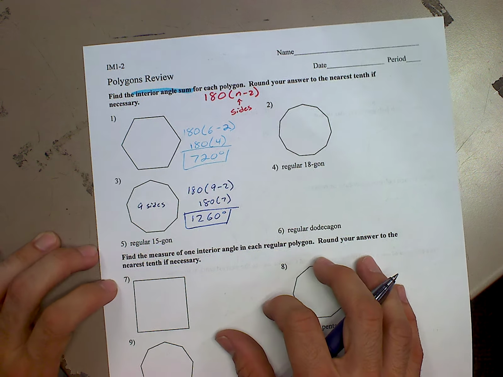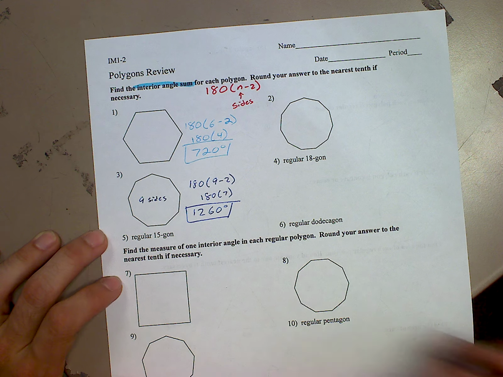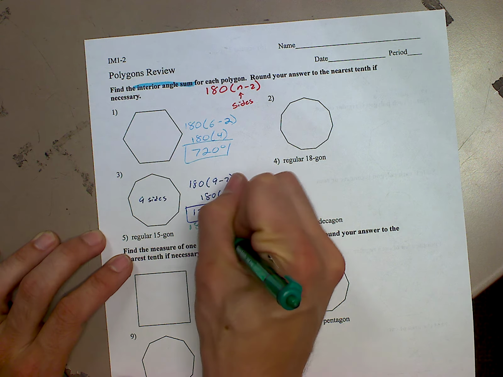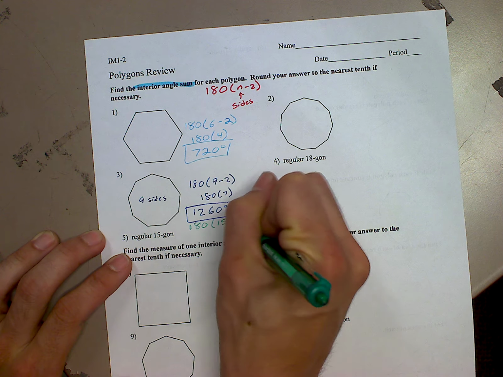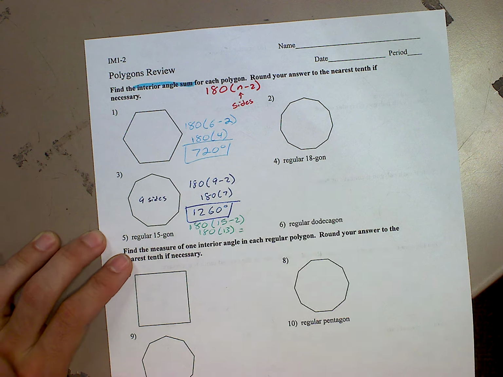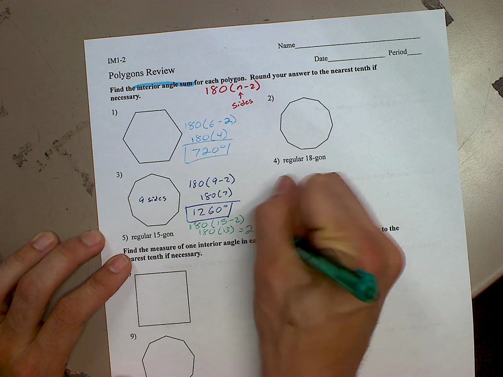And number 5 has how many sides? 18. So it is 180 times 15 minus 2. 180 times 13 is how much? 2,340.